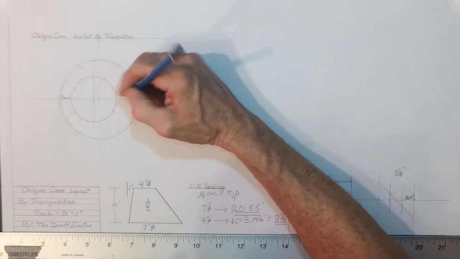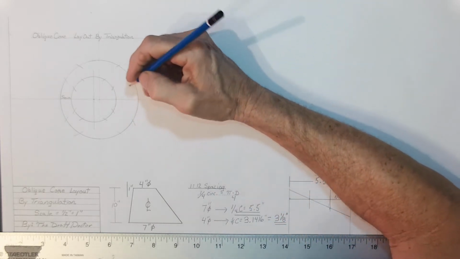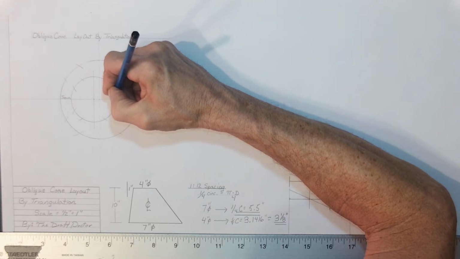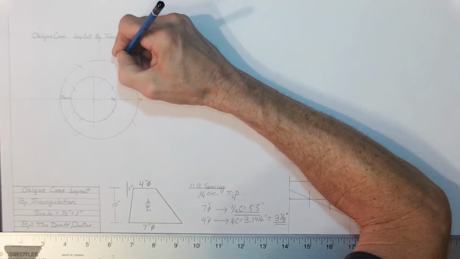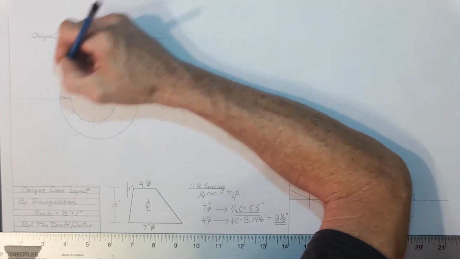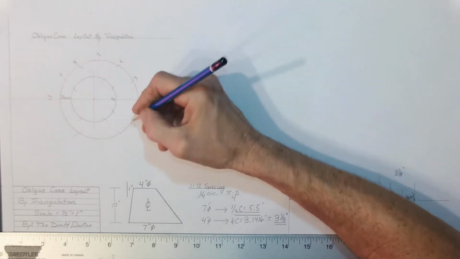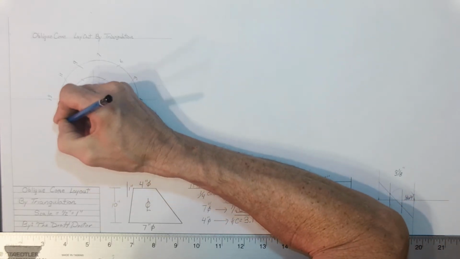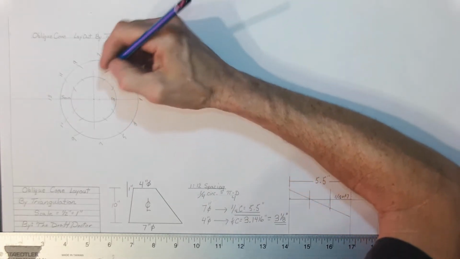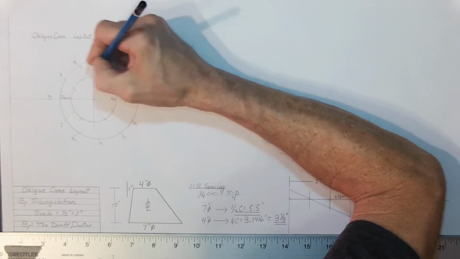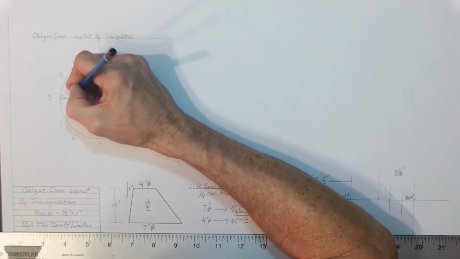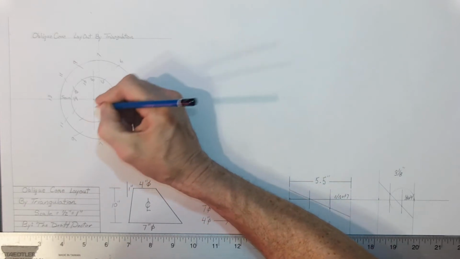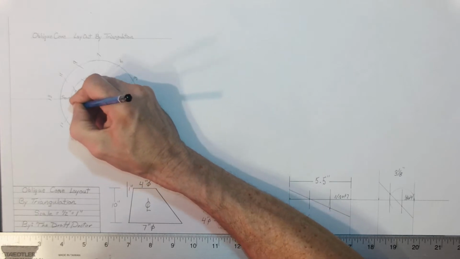So my first step is to find this point here, and what we're going to do is number this so that it makes sense to us. I'm going to call this 1. I'm going to go up here and call this 2. I'm going to come down here and call this 3, 5, 7, 9, 11, and 13. Likewise on the other side, 1, 3, 5, 7, 9, 11, and 13. The 4-inch circle will be 2, 4, 6, 8, 10, 12, 14, and likewise 4, 6, 8, 10, 12, and 14.